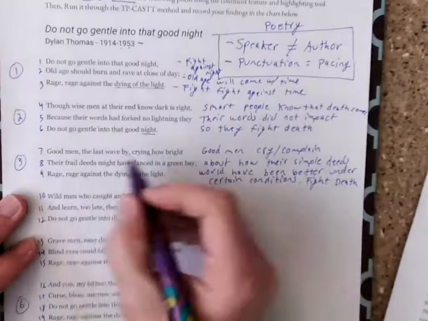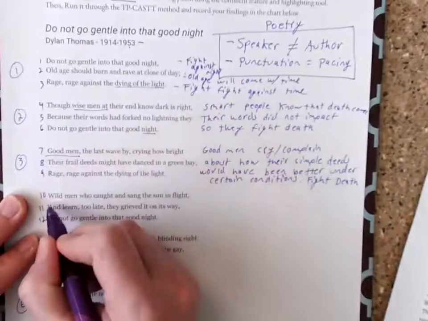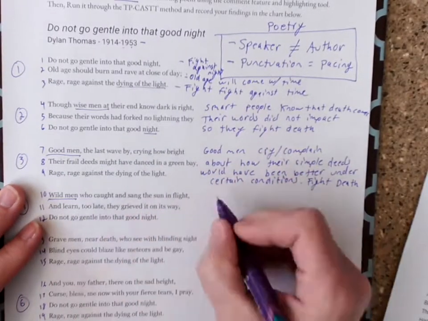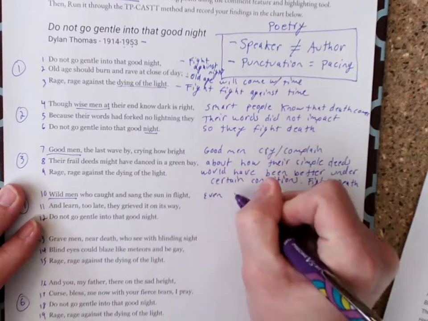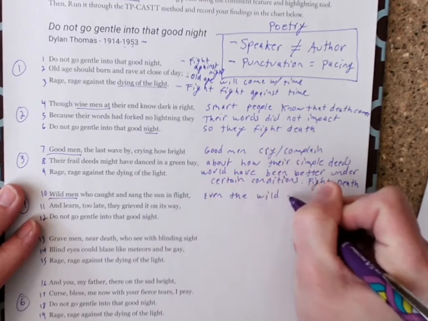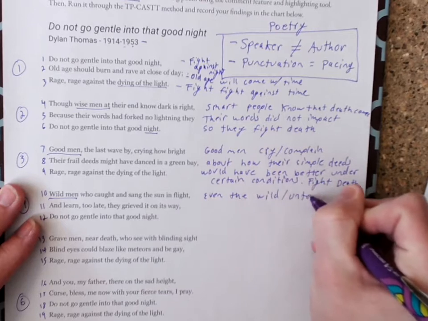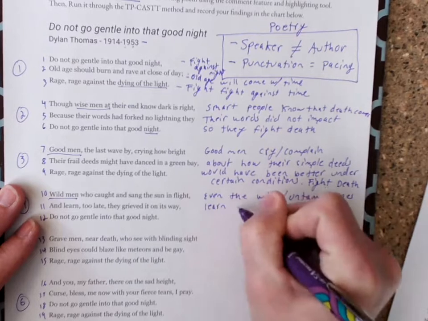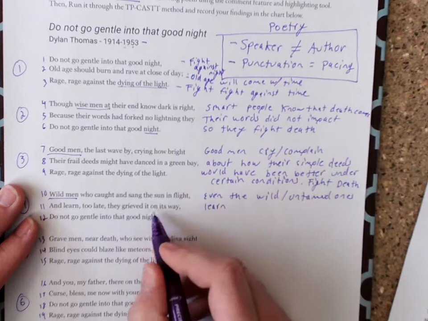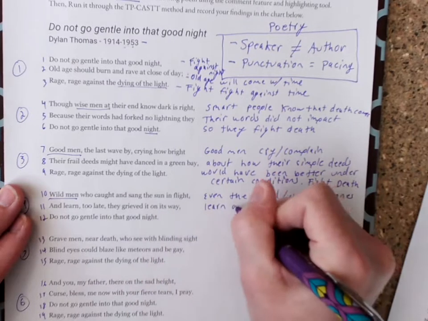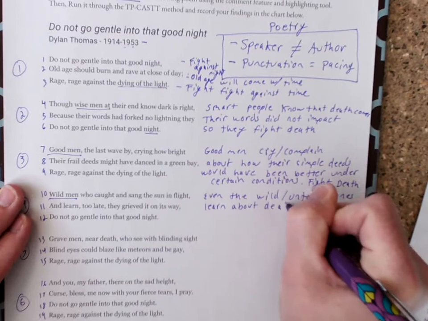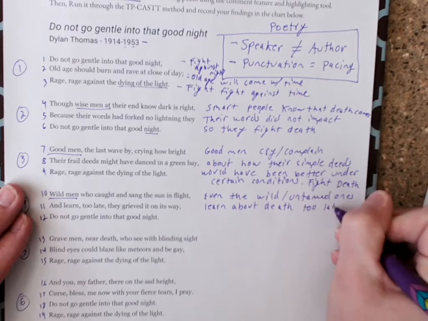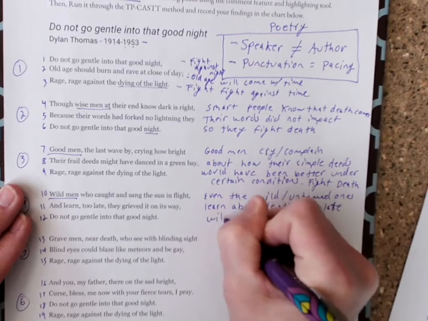Okay. So we have wise men, good men, wild men. So wild men who caught and sang the sun in flight. Even the wild ones, wild, untamed ones, learn too late, they grieved it on its way. So learn about death too late. We'll still fight it.